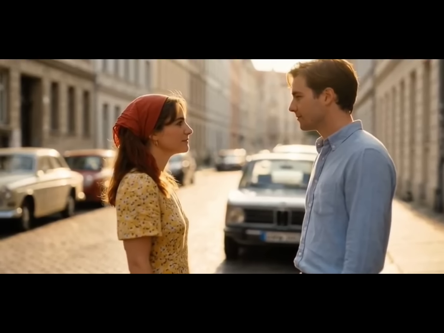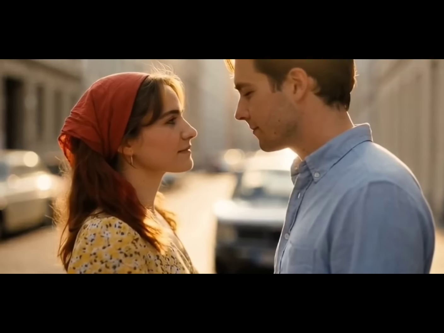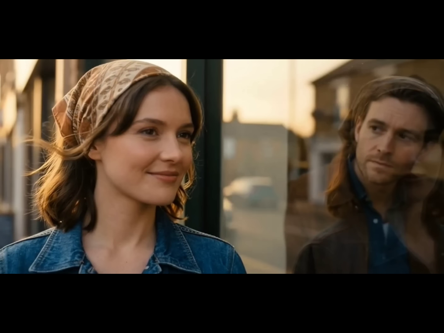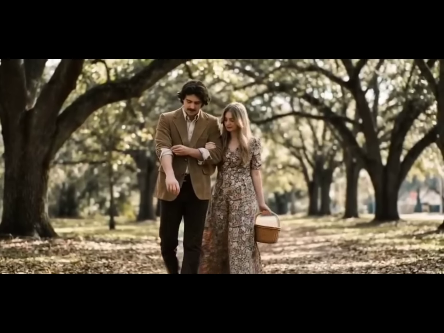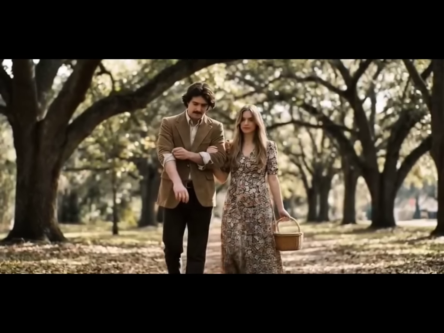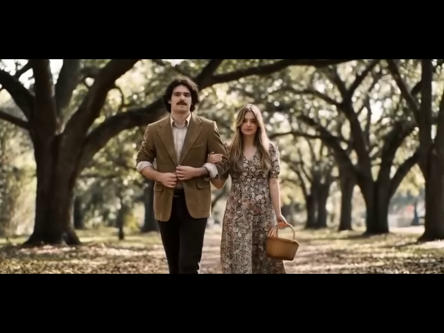In the 1970s, love did not need filters, just a moment. Every glance mattered, every step felt like a destiny. Now imagine creating this level of cinema without a film crew. This is Higgsfield Cinema Studio.